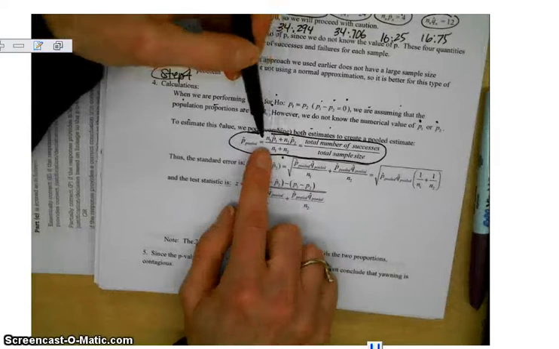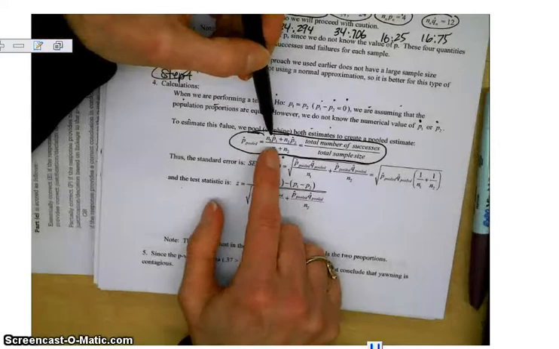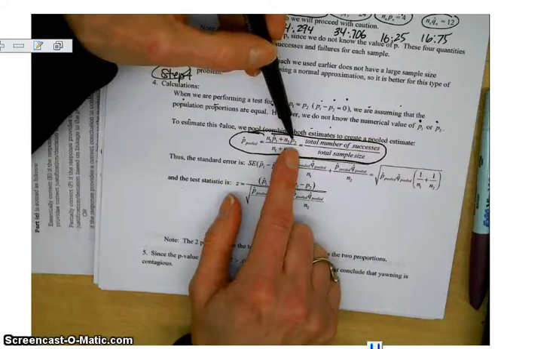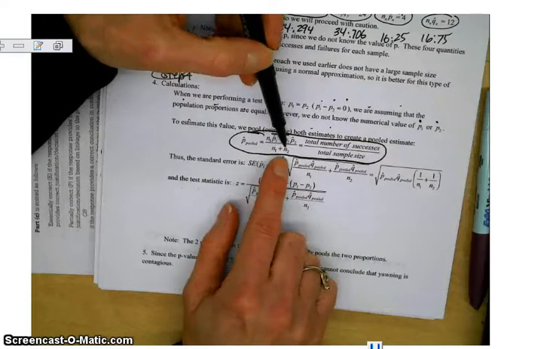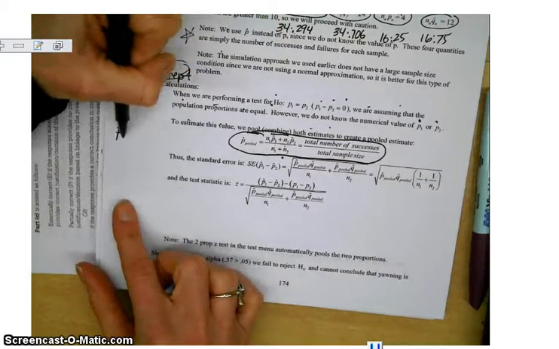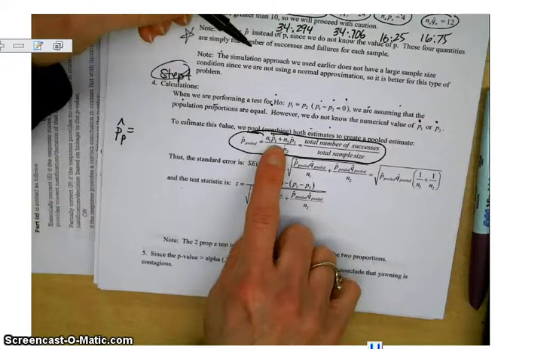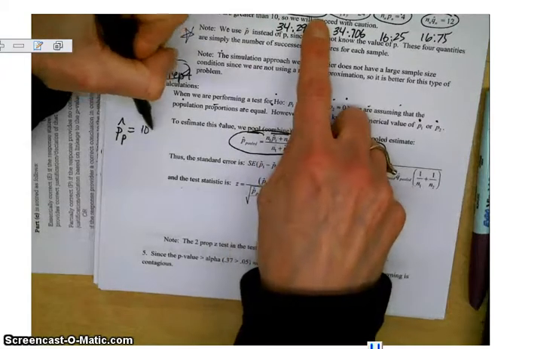So the pooled is actually really simple to come up with. You're just taking your n times p for your first sample and your n times p for your second sample, which we already did in the conditions, right? And then dividing it by the total number in both samples. So our p hat pooled here would be n1 times p hat 1, that would have been 10, plus 4.